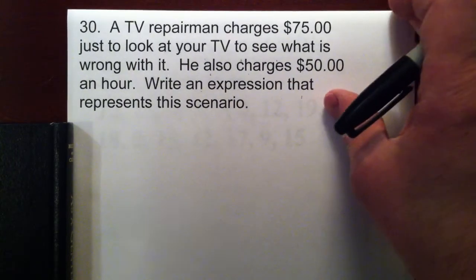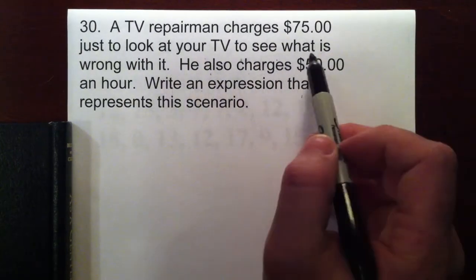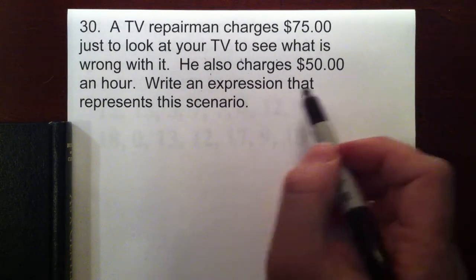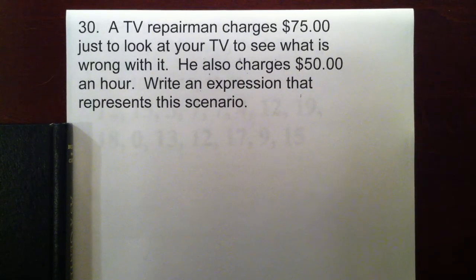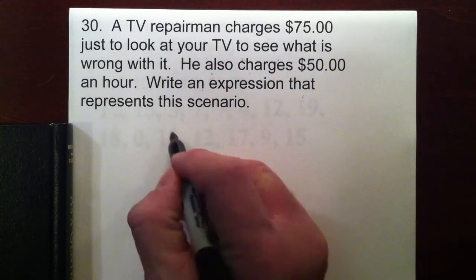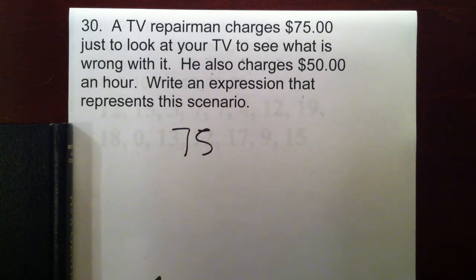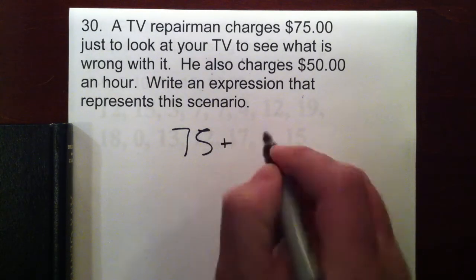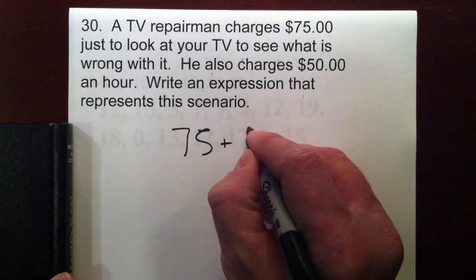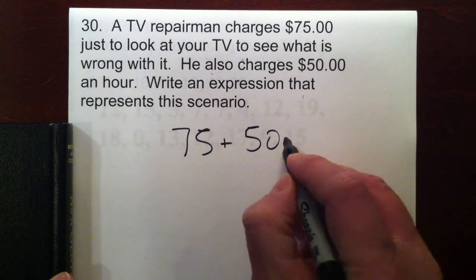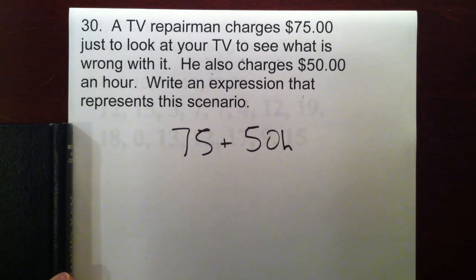A TV repairman charges $75 just to come to your house and take a look at your TV to see what's wrong with it. He also charges $50 an hour. Write an expression that represents this scenario. Well, we know that at the very least you're going to be charged $75. So we can go ahead and write that, plus, we know that he's going to charge us $50 an hour for however long he's there. So we represent that by 50 multiplied by some variable, h, for the number of hours that he's there.